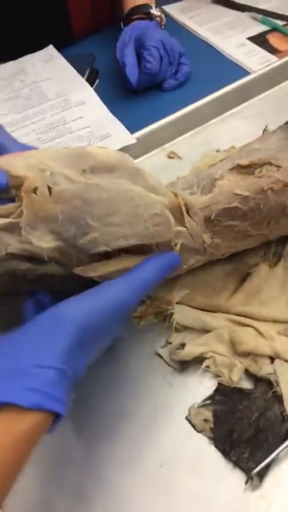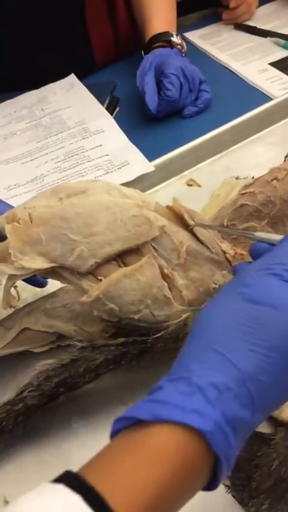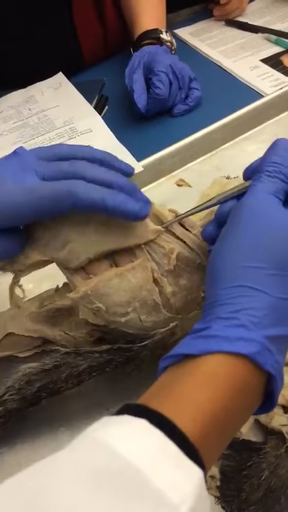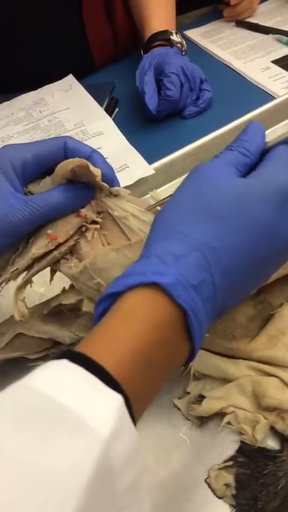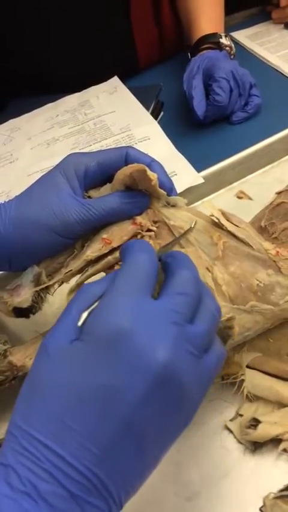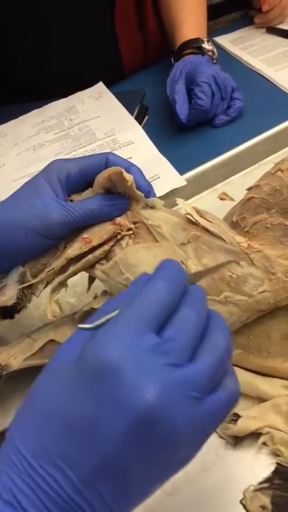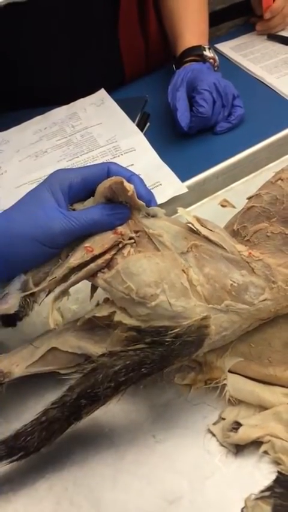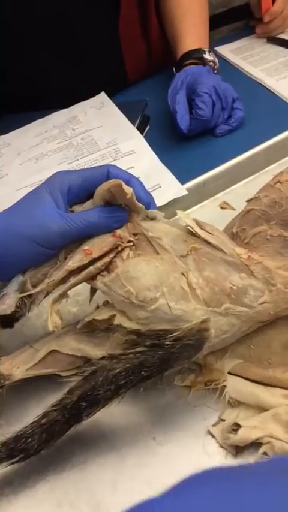The fascia lata. The fascia lata is not a muscle, so if you see something that is kind of a band, which this is, then you know it's your fascia lata. The fascia lata connects to this muscle right here. And what is that called? Tensor fascia lata. The tensor fascia lata, which makes sense.